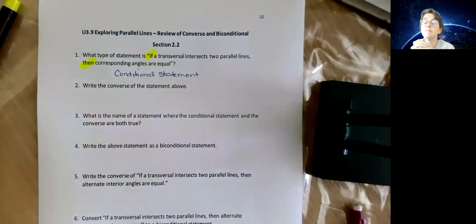And it really doesn't matter what it is. If today is Tuesday, then bananas are pink. That's a conditional statement. All you need is if something, then something else. They don't necessarily have to make sense. They don't necessarily have to be remotely related. It's just an if-then statement.